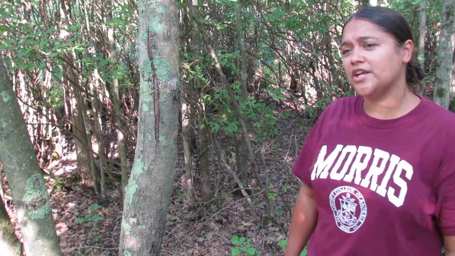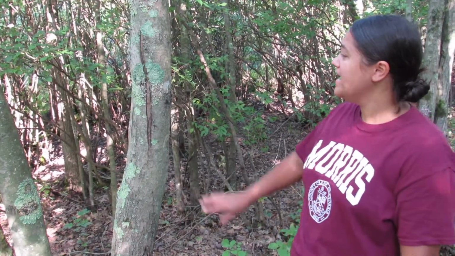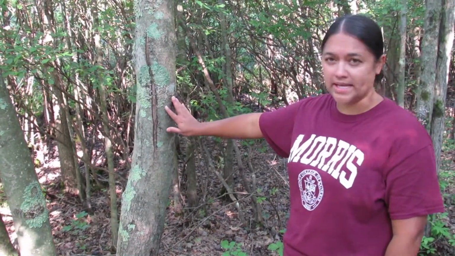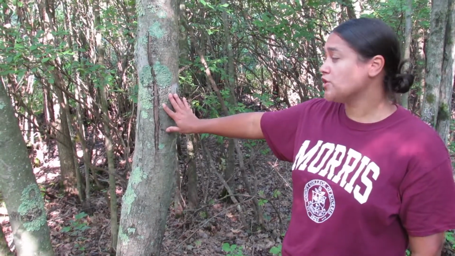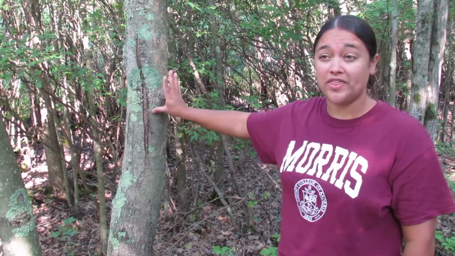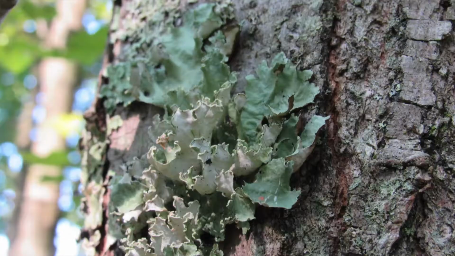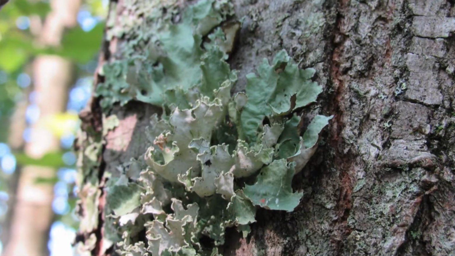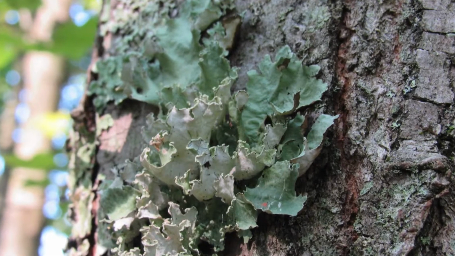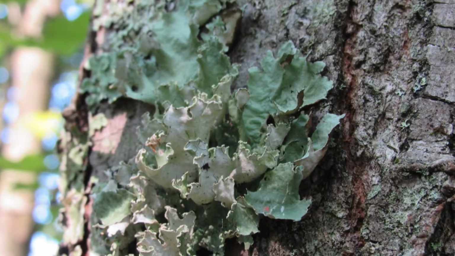To highlight a particular organism that probably mostly everyone has seen before, is this right here, which is called lichen. Lichen is oftentimes confused with a plant, probably because of its green coloration. However, lichen isn't always green. It could vary in colors from greens to yellows to browns to grays or reds.